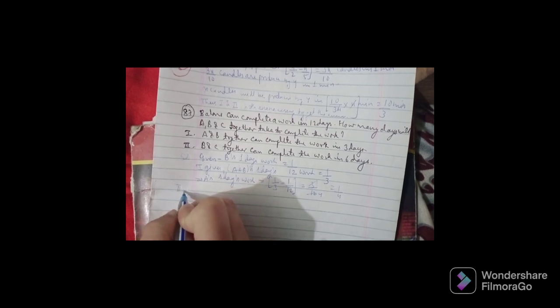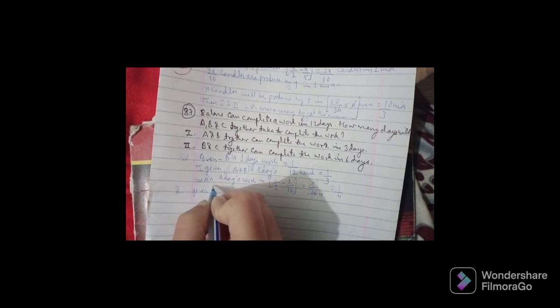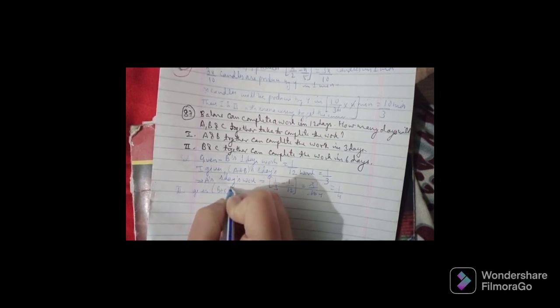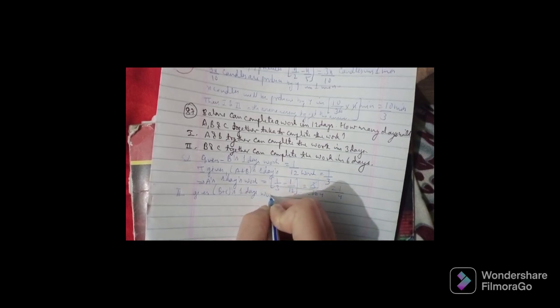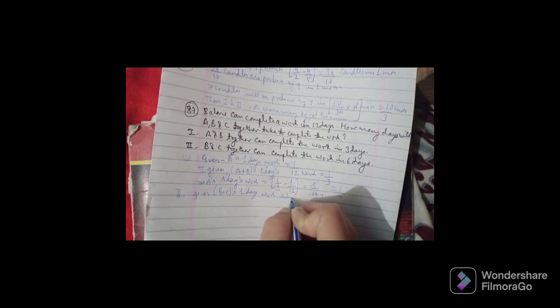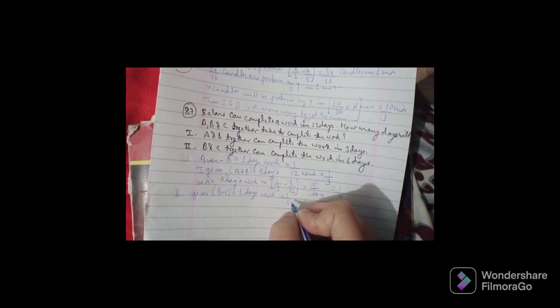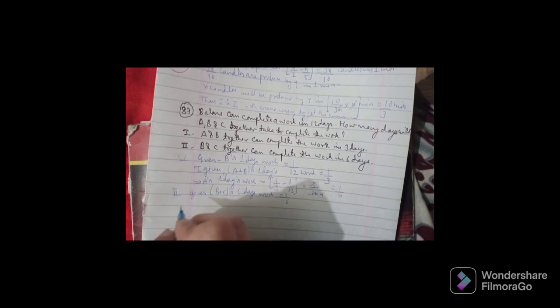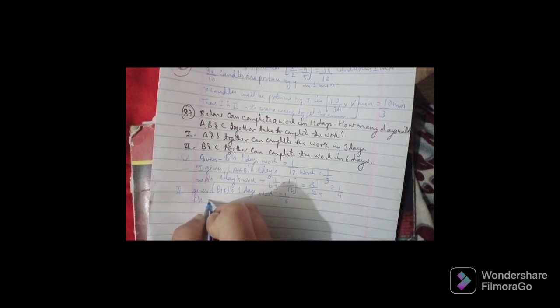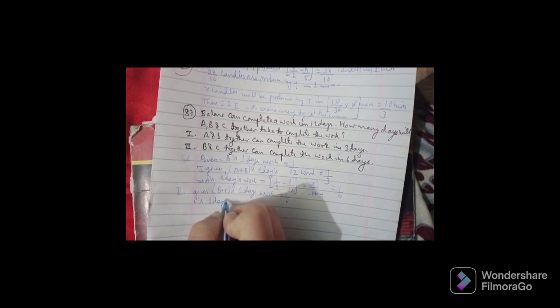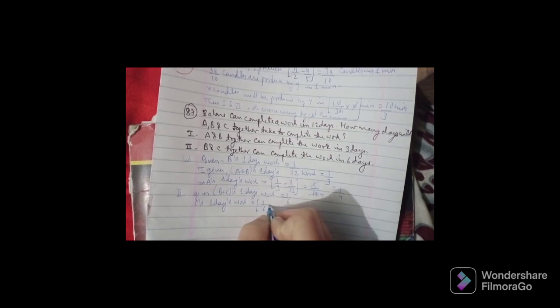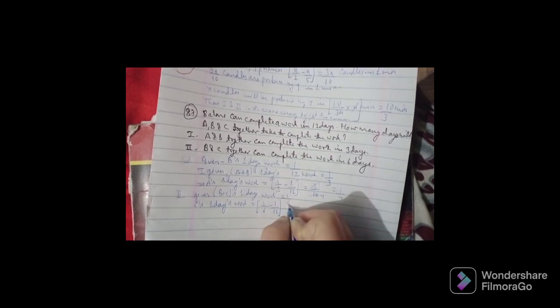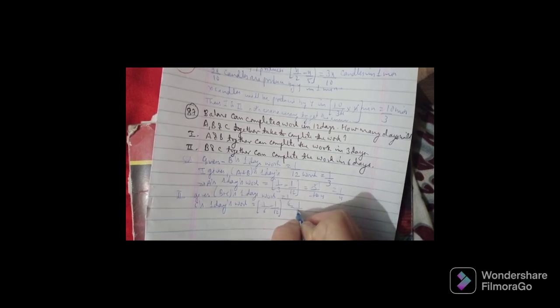So for the second statement, that gives B plus C's 1 day's work equals 1 by 6. C's 1 day's work equals 1 by 6 minus 1 by 12 equals 1 by 12.